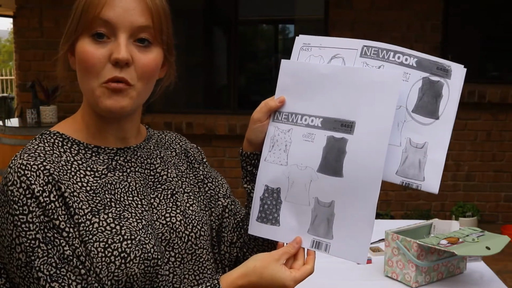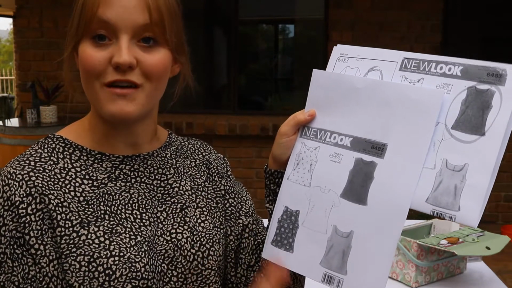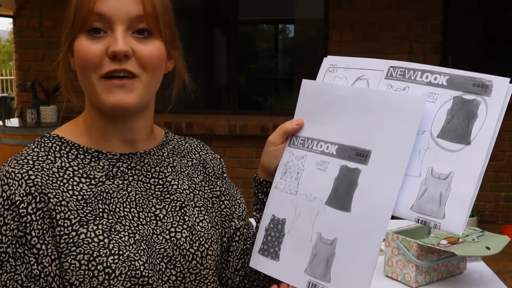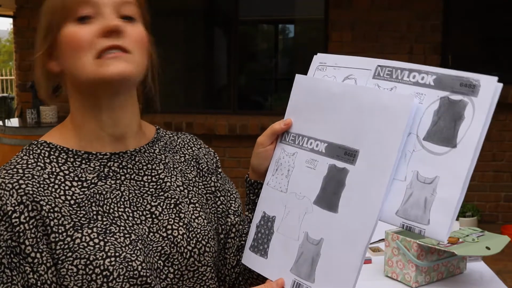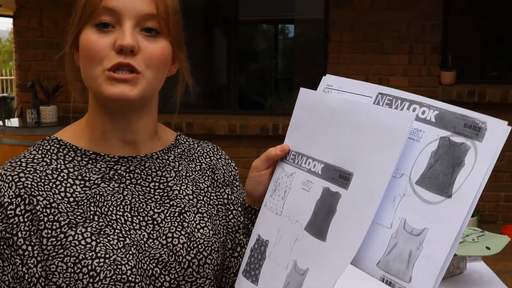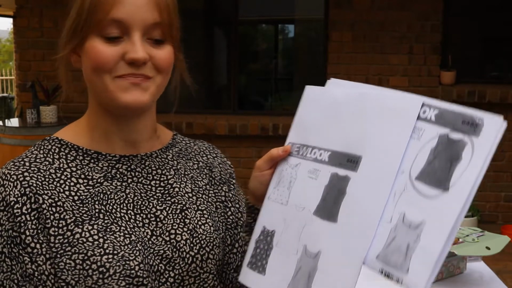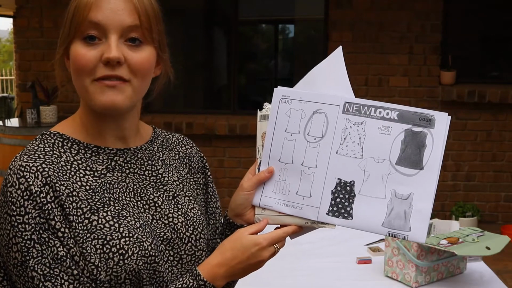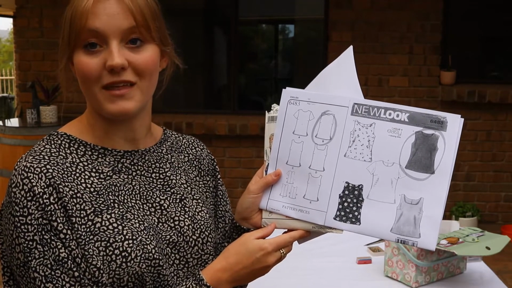These techniques are important as they are probably something you've never used before, and part of our fashion and jewellery design course is learning new techniques and developing our skills further than what you normally would doing the normal textiles course. When we look at our pattern, there's lots of information included within.